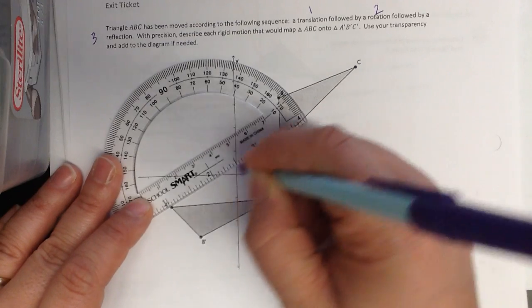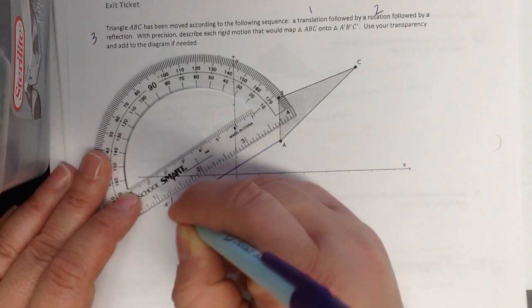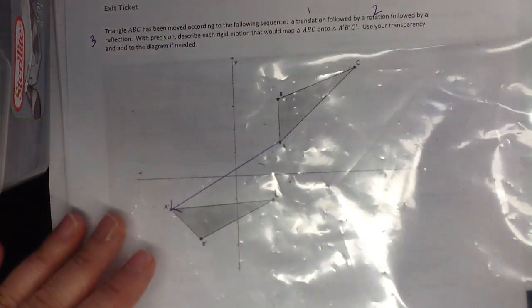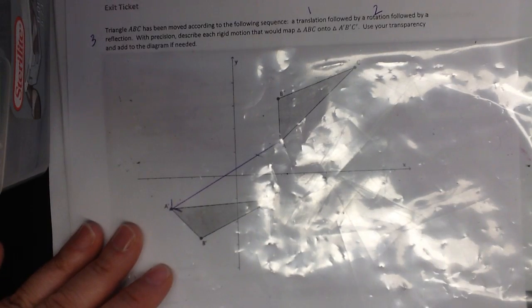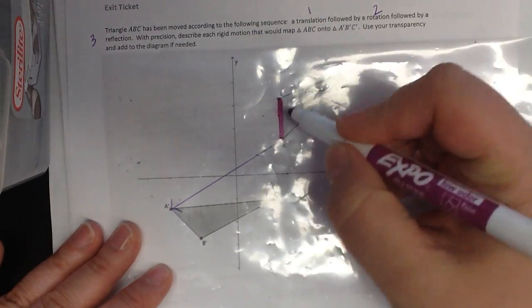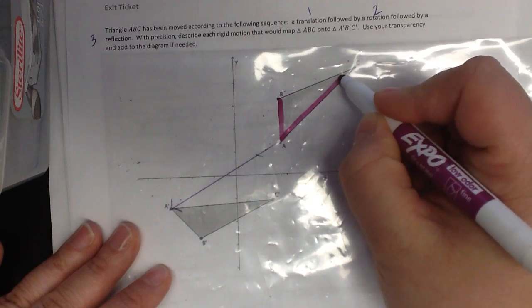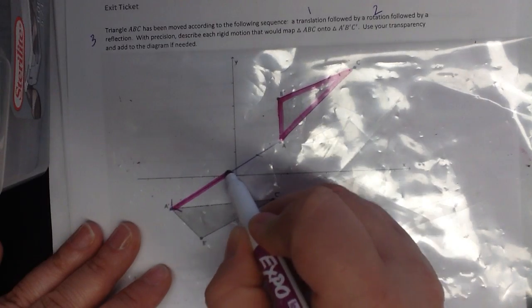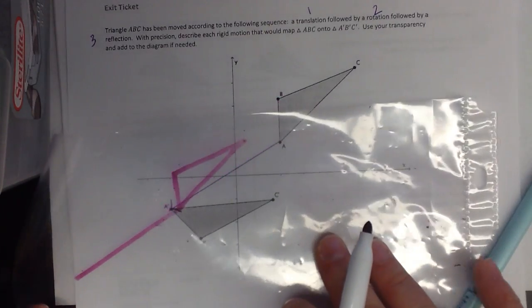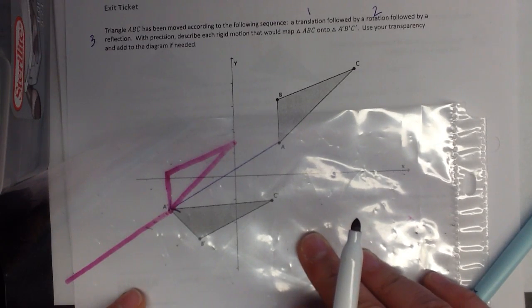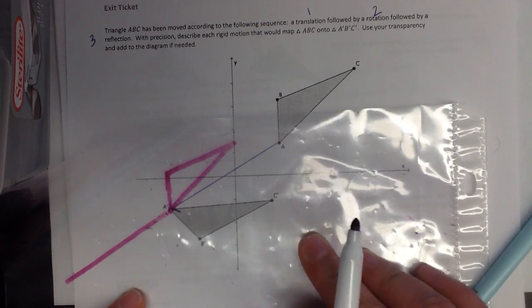So I'm going to draw a vector here. And if you didn't do a vector, I would add in a vector. And then we're going to translate along that vector. Okay. So I'm going to draw my shape, and my vector. I'm going to move it along. So essentially, A should line up with A prime like this. Everybody good with that? Then I'm going to put it underneath and draw it.